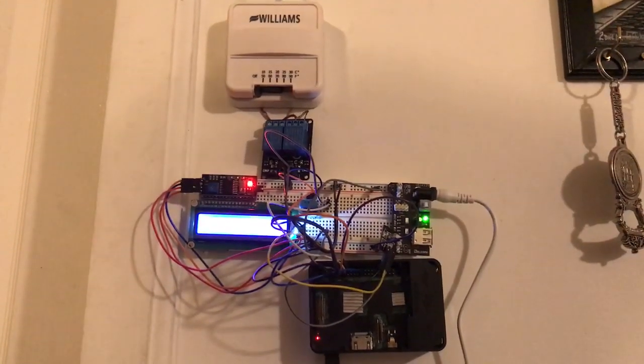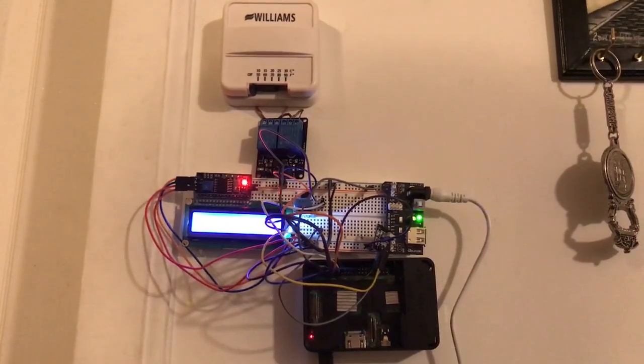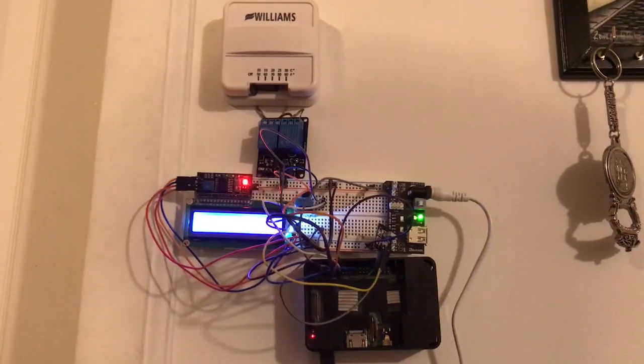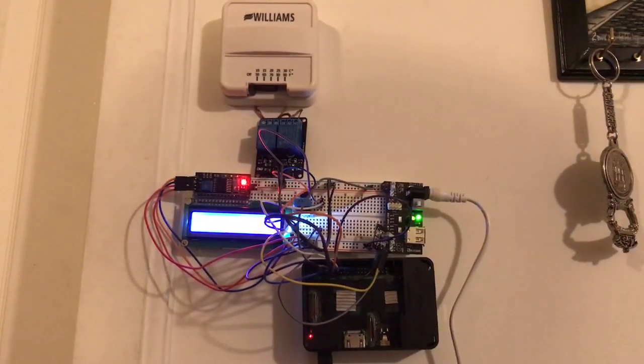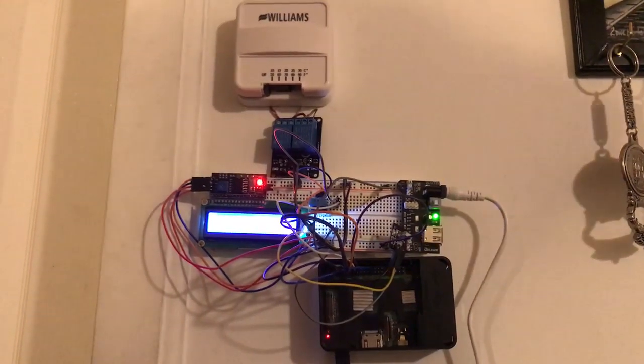We kind of figured out that if we just set it at one temperature and called it good, it worked. But then we're too hot at night, too cold during the day, and overall, life just kind of sucked.